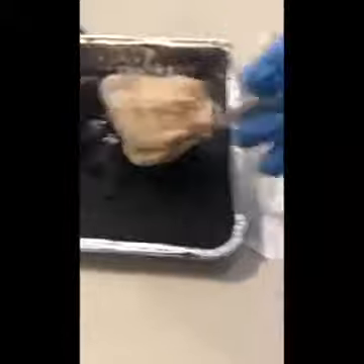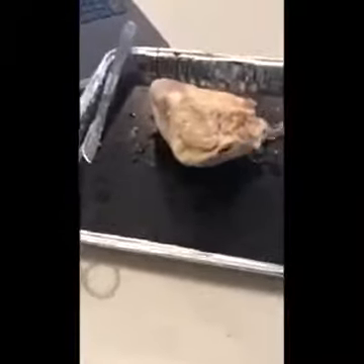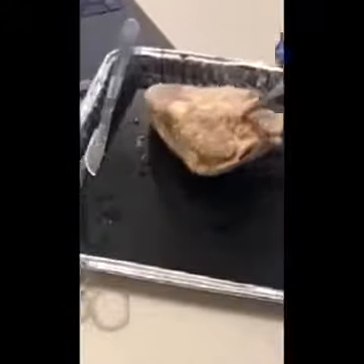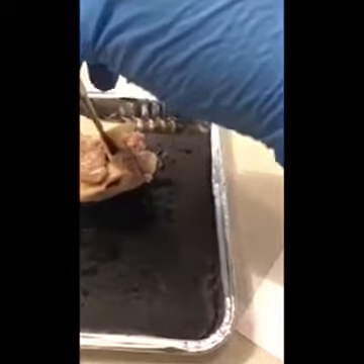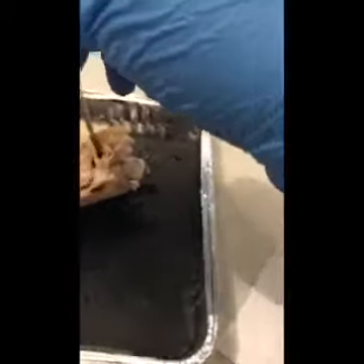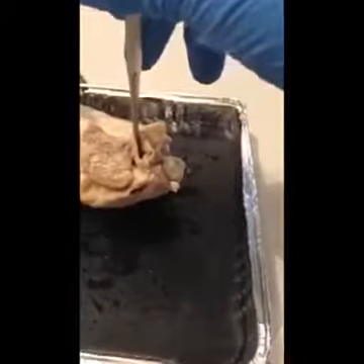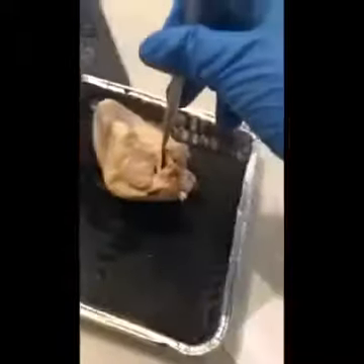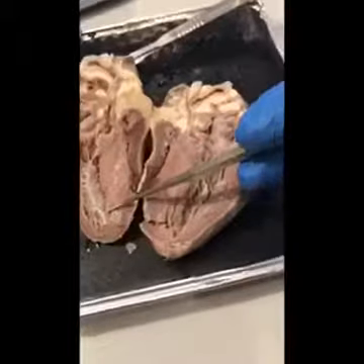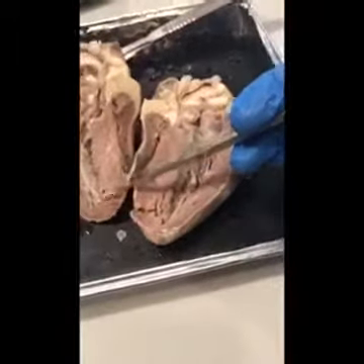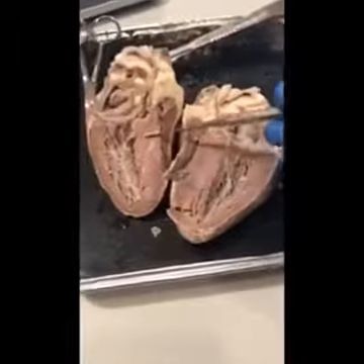So this little hole here is the pulmonary artery, and the one right above it is the aorta. And the aorta is a large artery that emerges from the left ventricle. Another function that it has is that it distributes blood to the systemic circulation. Right here we have the interventricular septum, and this is the muscular wall between the left and right ventricles.